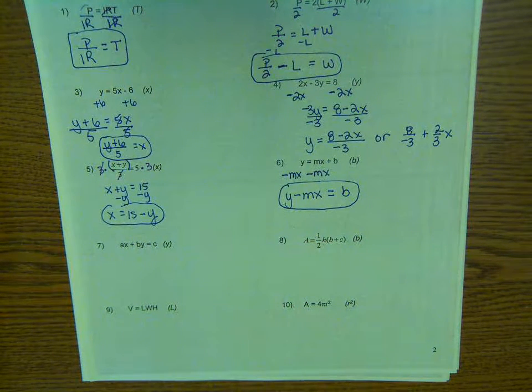Would you try to do number 10 on your own? 10 is also a geometry formula.